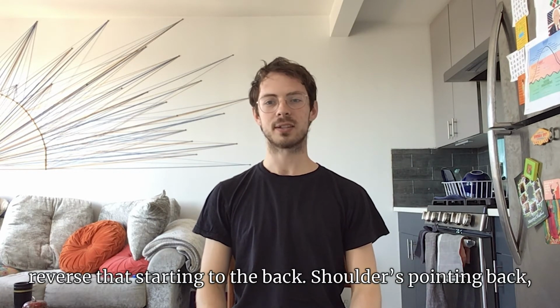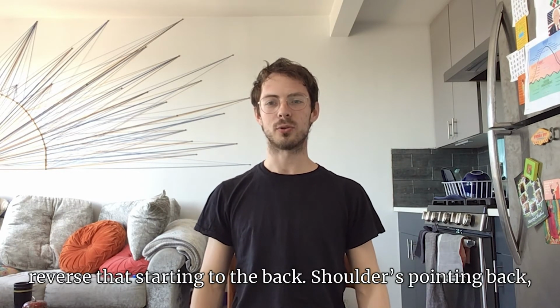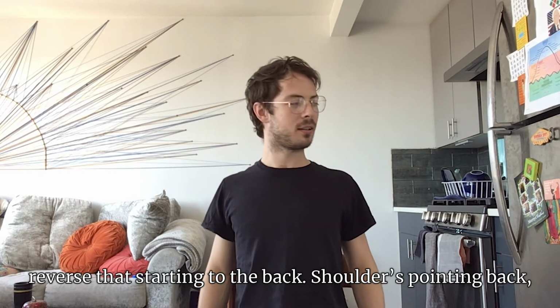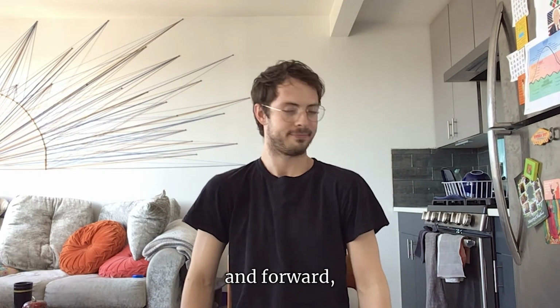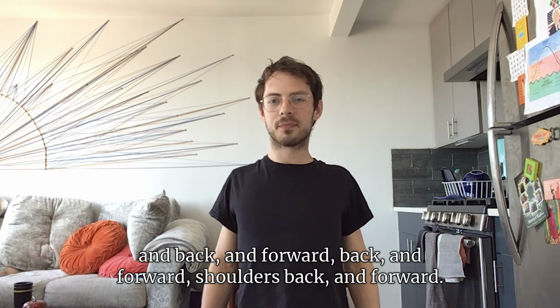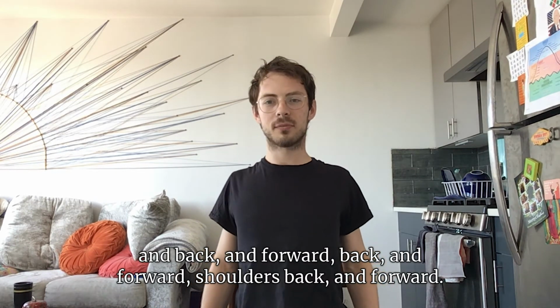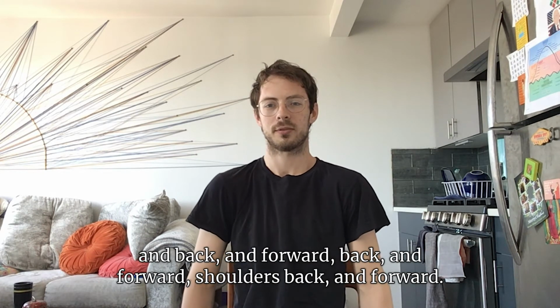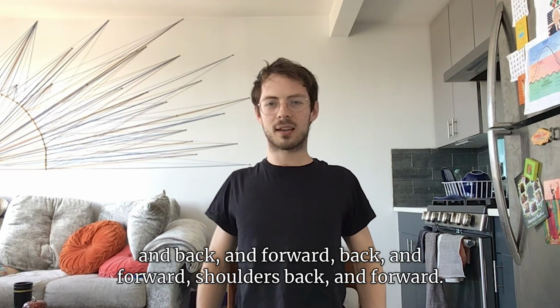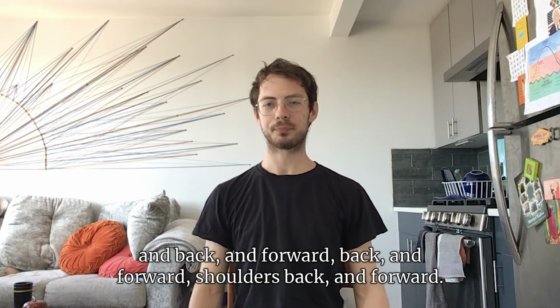We'll reverse that, starting to the back. Shoulders pointing back, and forward, and back, and forward, back, and forward.